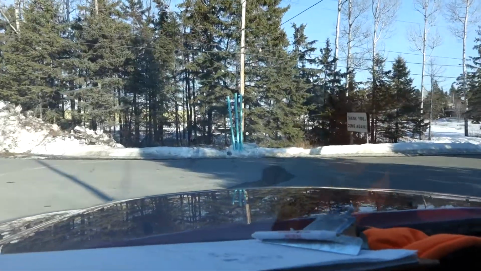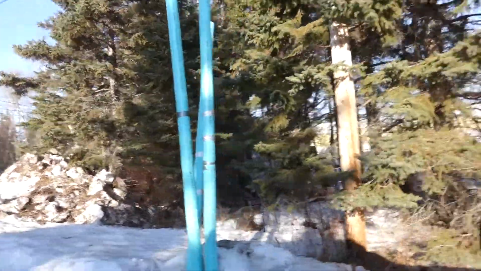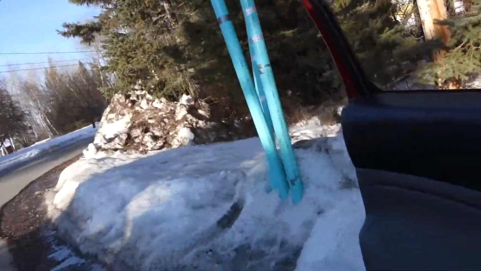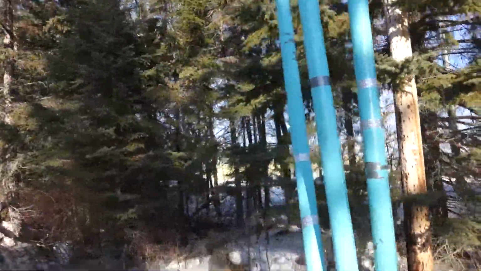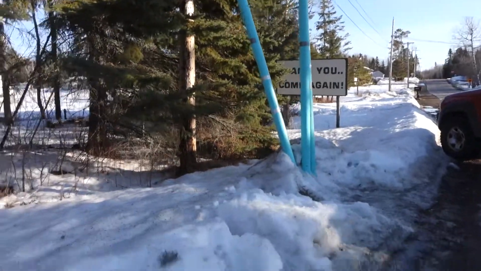Now here, coming up upon the poles, take a look again at the poles leaning, and then I'll change the angle on these.